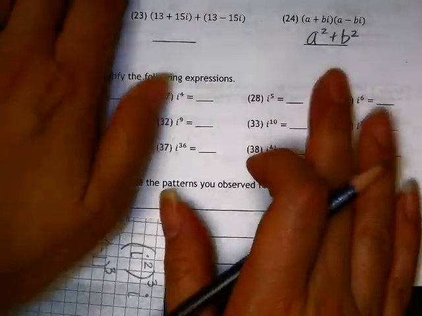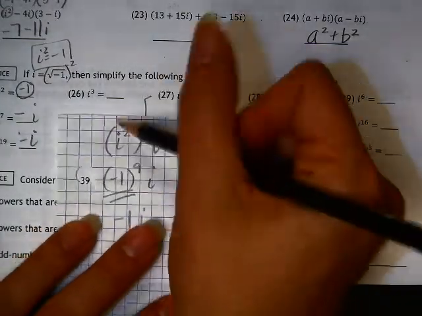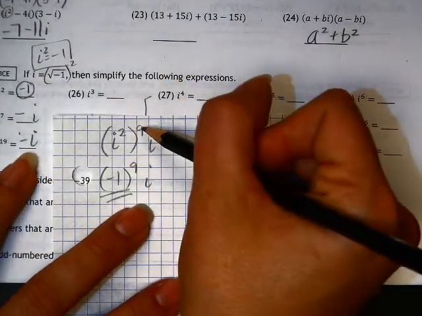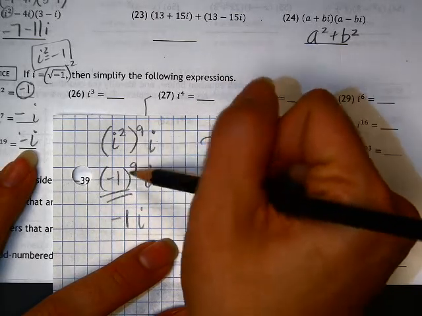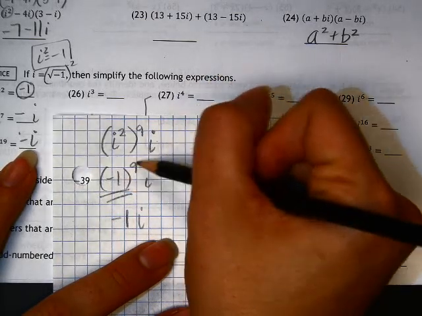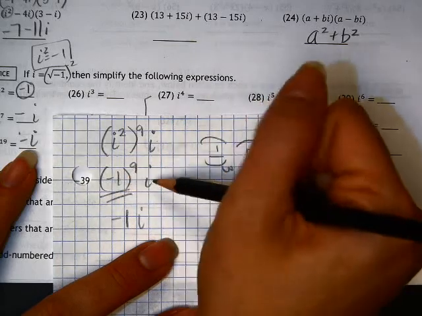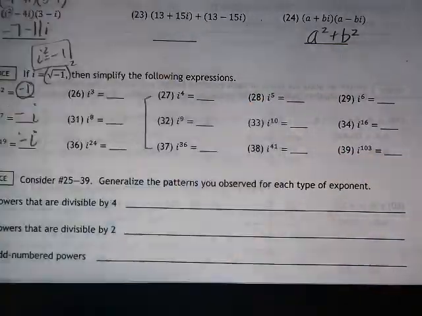Let me move this up so you guys can see a little better. Again, that was how many i squareds fit in. That would be 9 of them, but there was one left over. And then the i squared is equal to -1. So this ends up being negative when you're done, and then you still have an i.